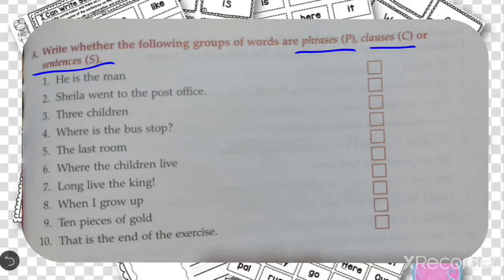Now let's see the first one. He is the man. Here, he is the subject and is the man is the predicate. But look, after man there isn't any full stop, no question mark, no exclamation mark. But subject and predicate are there. So, is this a sentence? No, it's a clause.